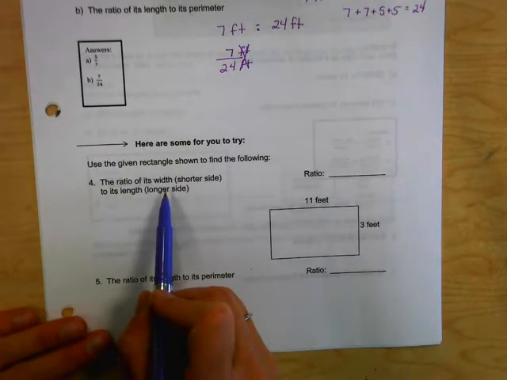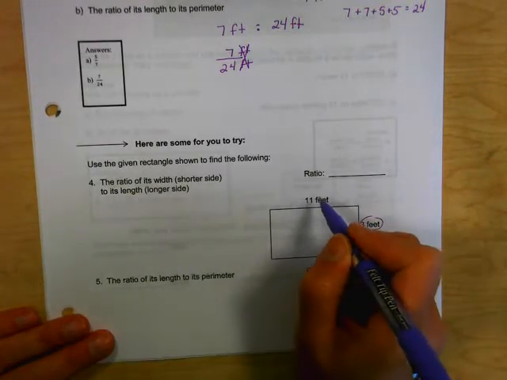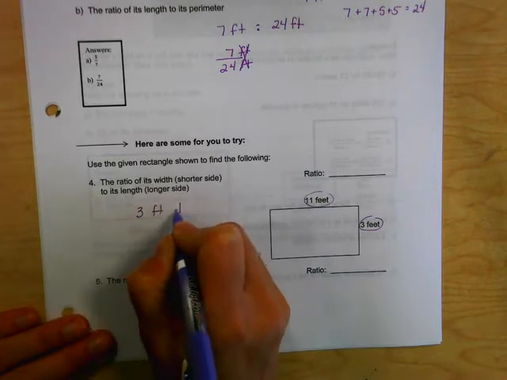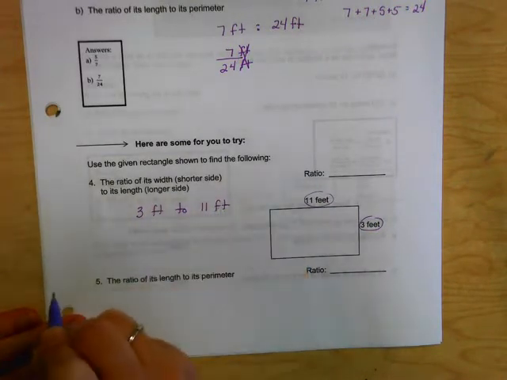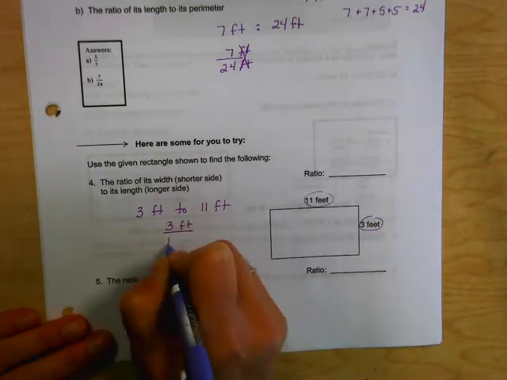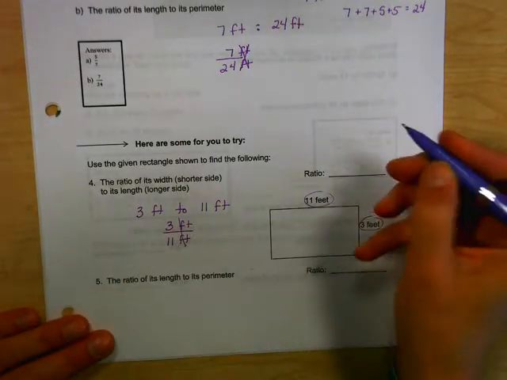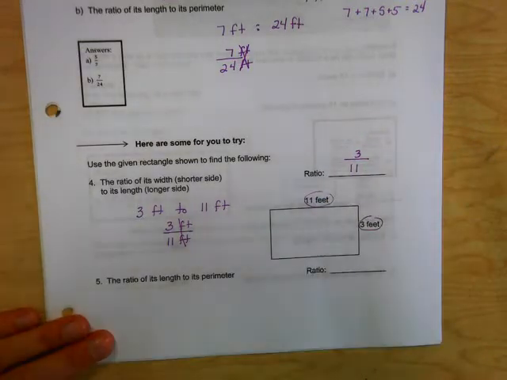Okay, here we go. The ratio of its width, which is the shorter side in this case, to its length, which is the longer side. So width to the length, okay, as a fraction, we'll have 3 feet over 11 feet, but we don't need to include the feet since they're the same units in the numerator as they are in the denominator, and that's reduced.